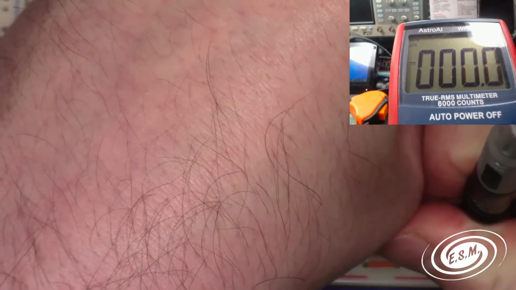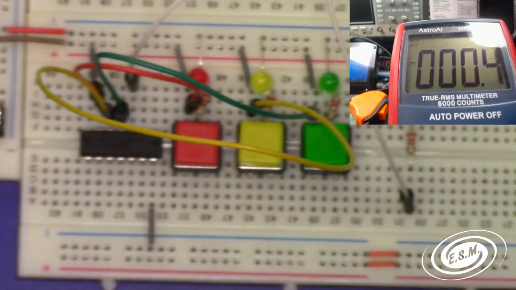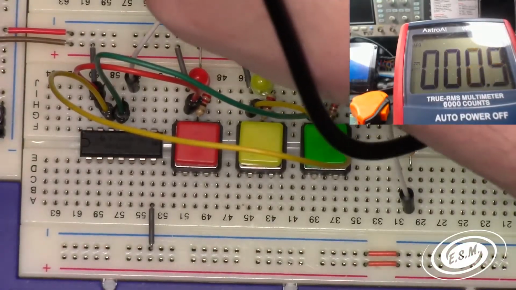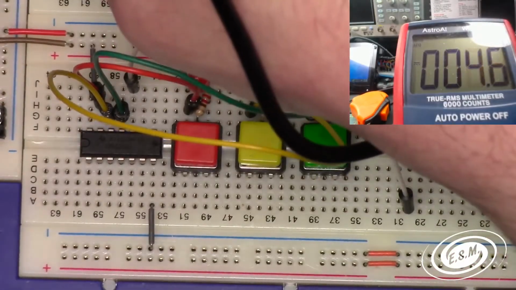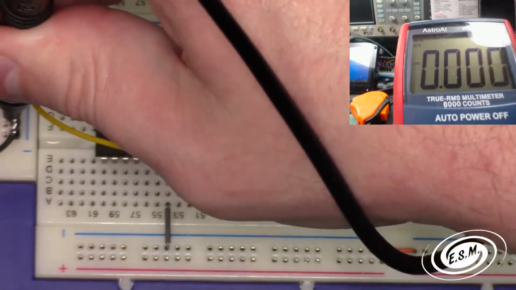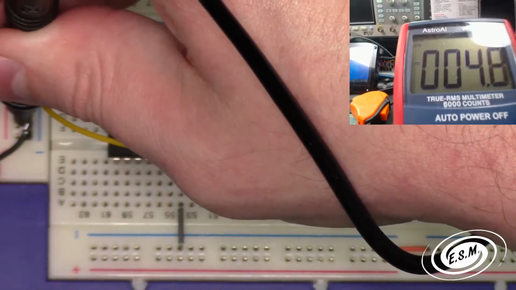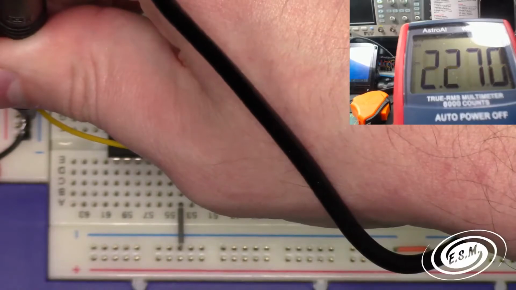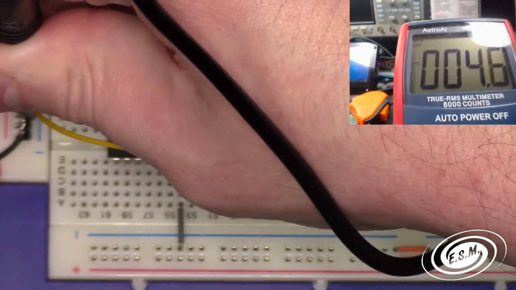I'm not getting 5 volts on this rail at all. Yeah, that's strange.